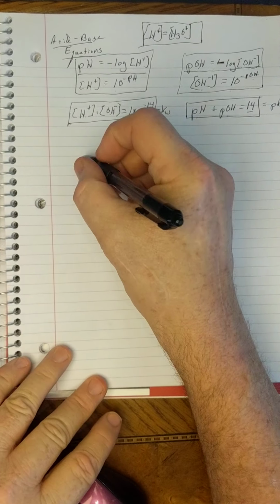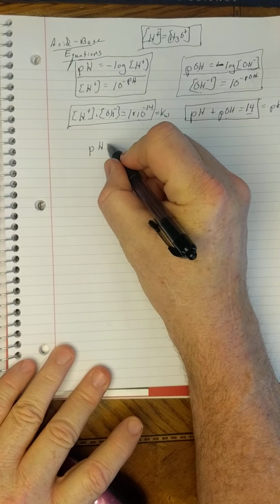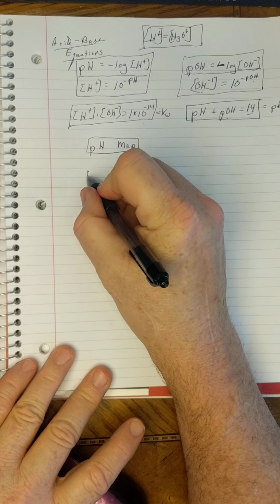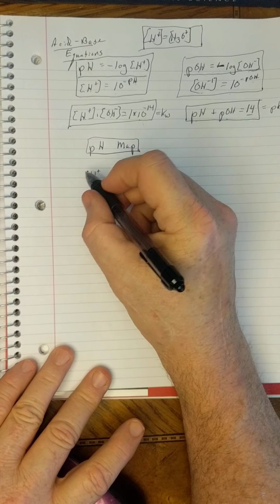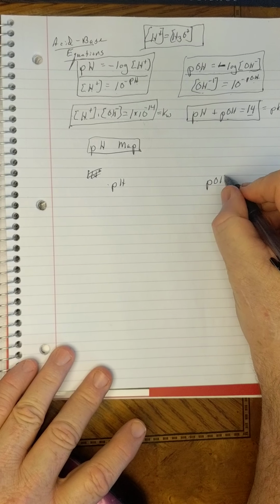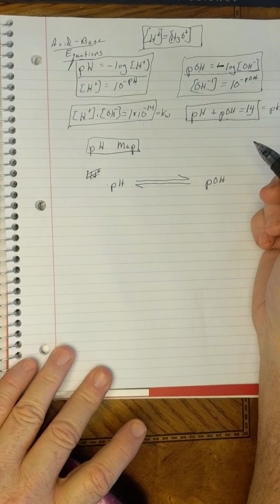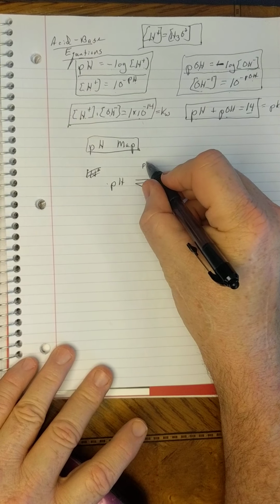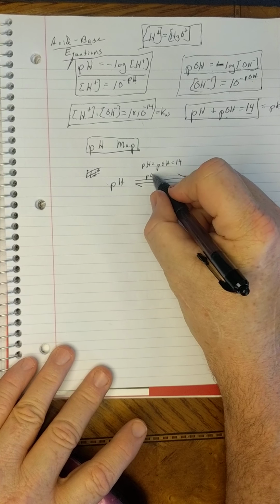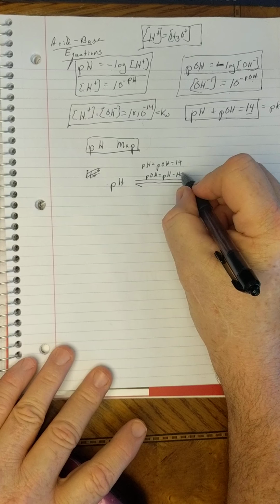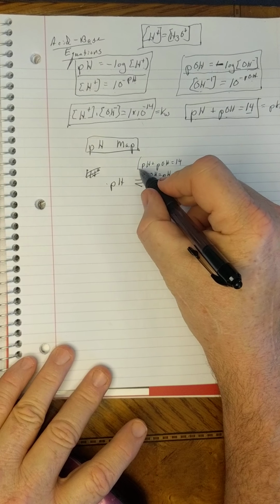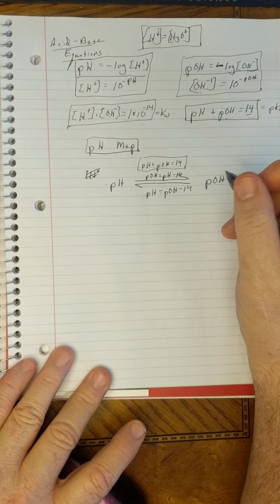Okay. So with these equations, I can create a pH map. And this might help you when you do calculations. Let's start off with pH. I can get from my pH to my pOH back and forth by knowing that pH plus pOH equals 14. So to go in this direction, pOH equals 14 minus pH. To go in this direction, pH equals 14 minus pOH. And that's just algebra.